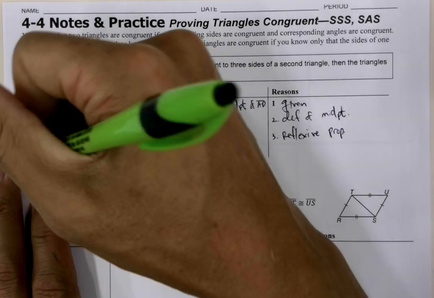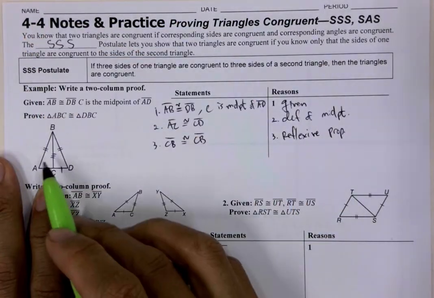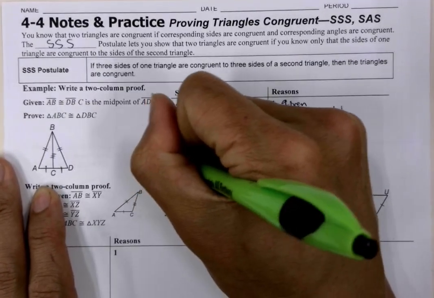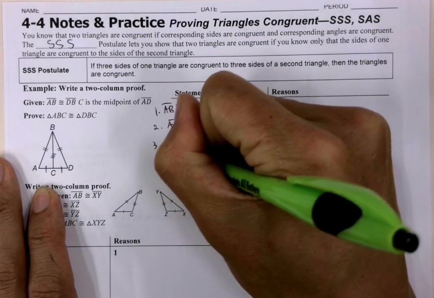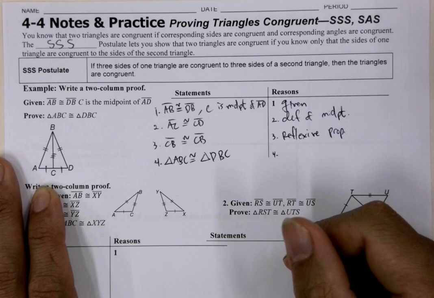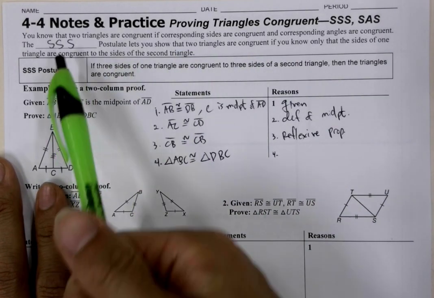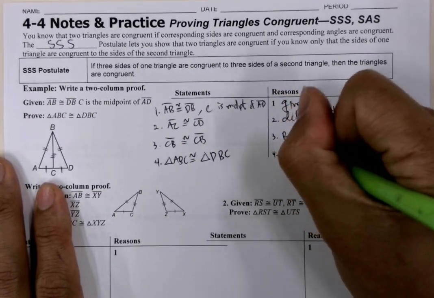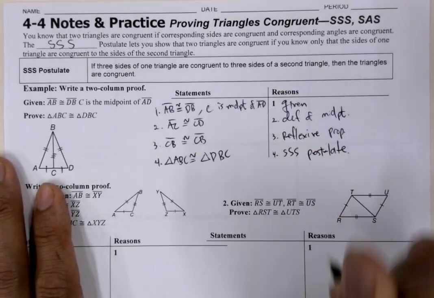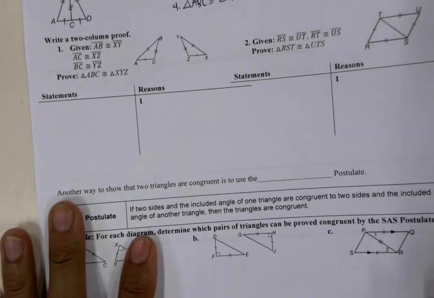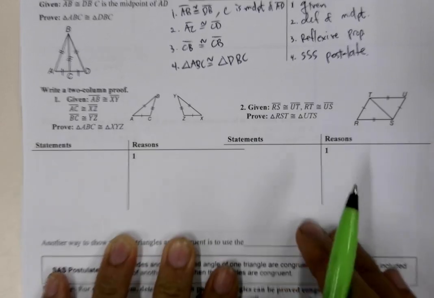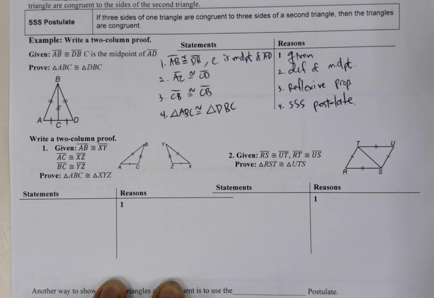And now what we have is three sides of corresponding triangles congruent. So we can end with triangle ABC congruent to triangle DBC. And I would say that that is because of SSS postulate. Like so. Alright, and so for the rest of these, you're supposed to put together proofs for problem 1 and problem 2. So I'll show the answers for those in the next video.